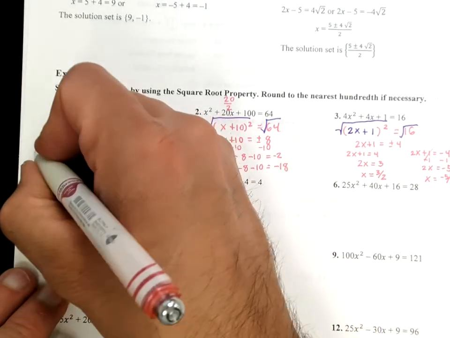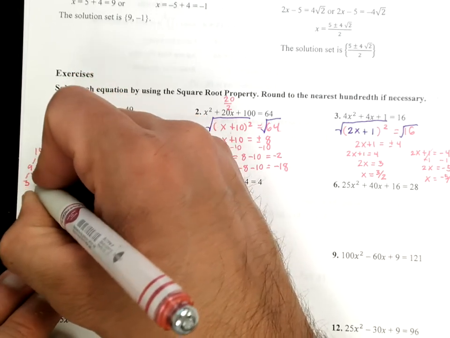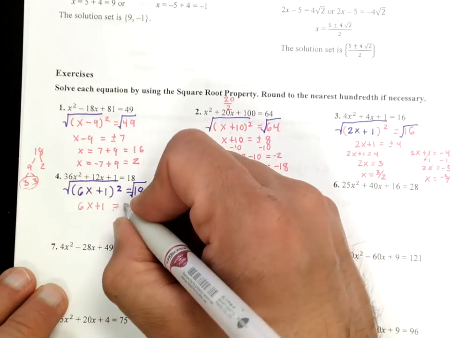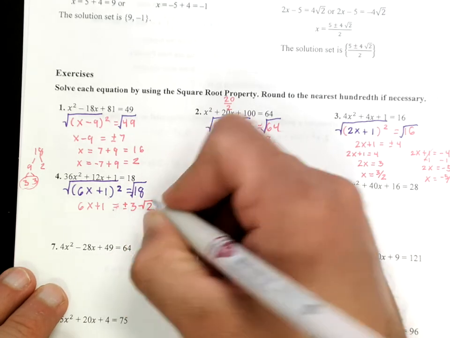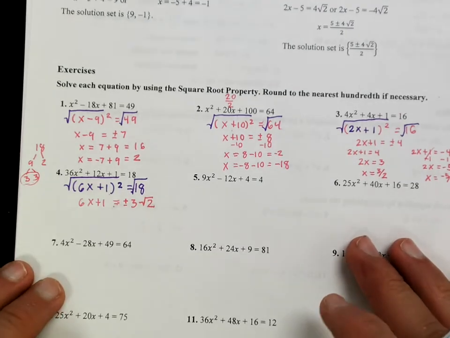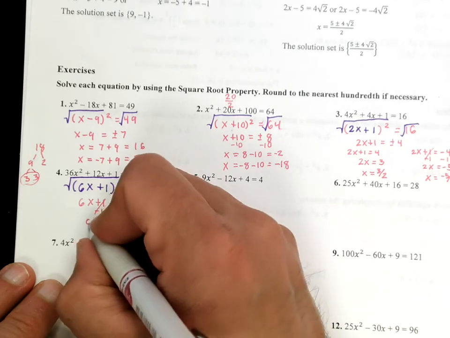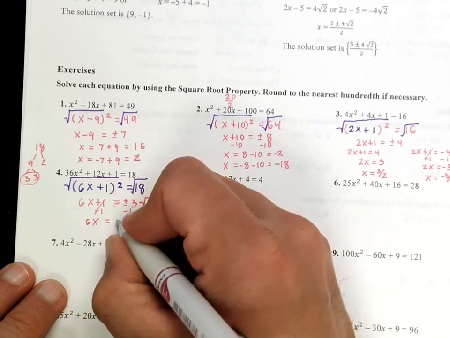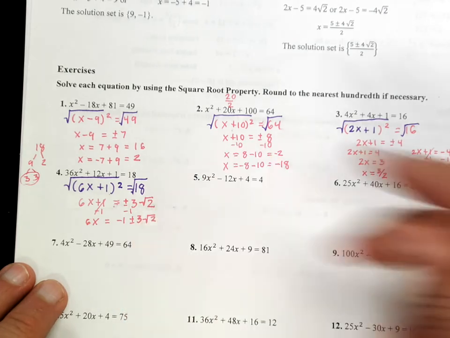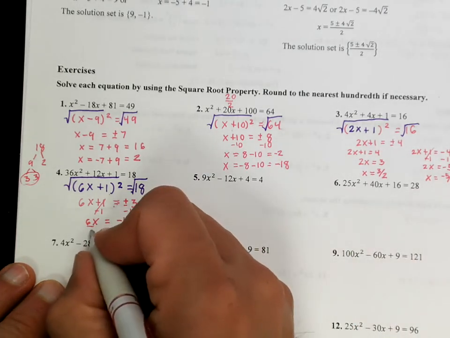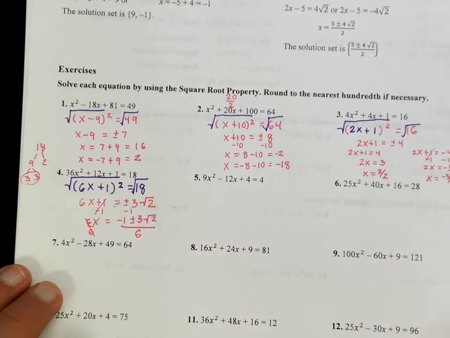Remember 18, I'm going to write it over here to the side. 18 is like 9 and 2, and 9 is 3 and 3. So this would be plus or minus 3 square root of 2. Then after that, I'm going to subtract the 1. On this side, I do have two answers, but I can write it all at the same time. I have 1 plus or minus 3 square roots of 2. And then I'm going to divide both sides by 6. So this is actually your answer for this one. Okay?